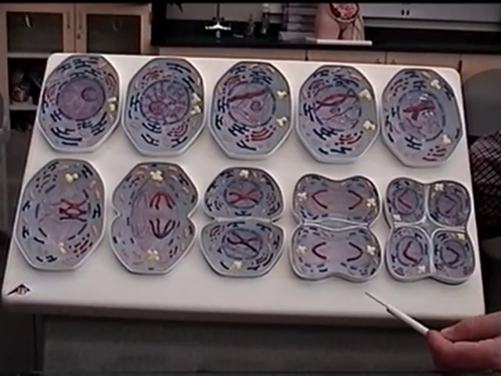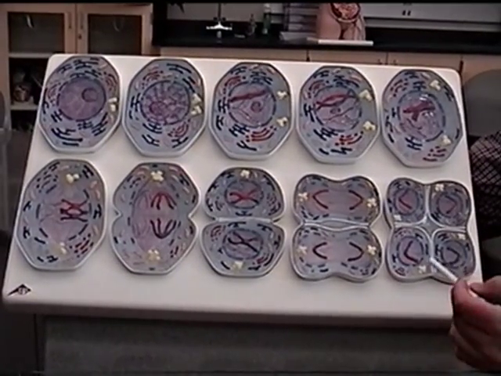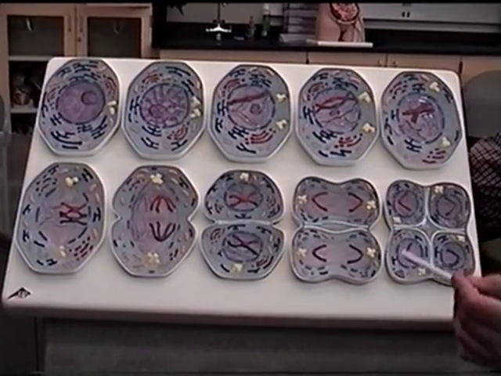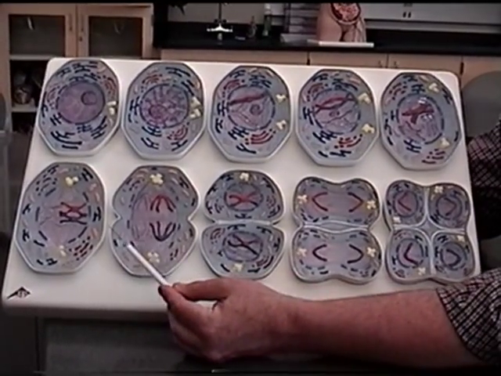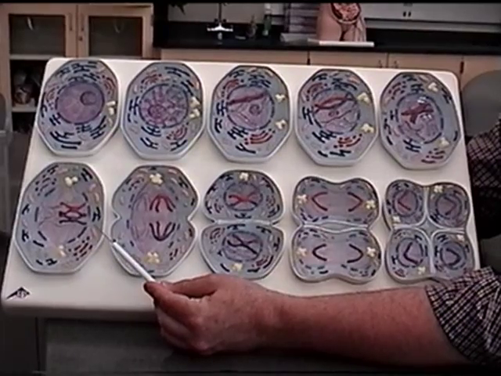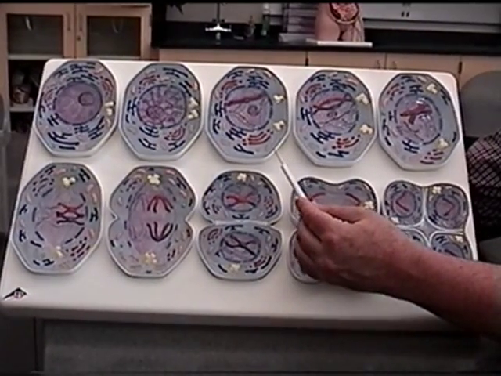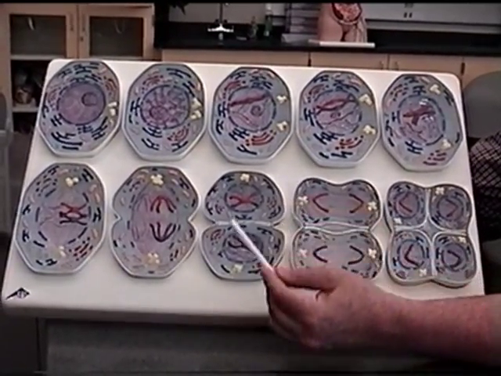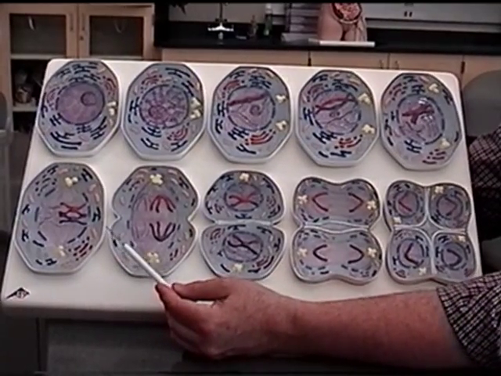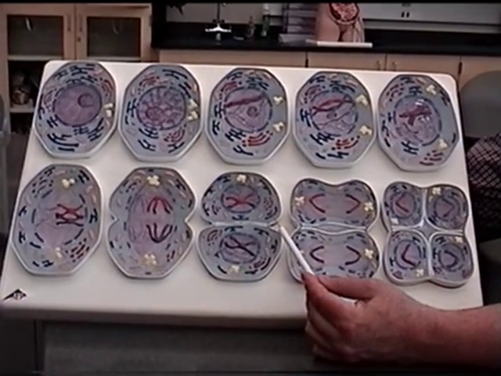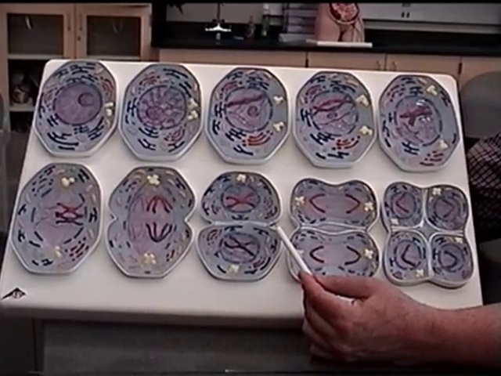Now, if we were relating that to an ovary, the same pattern is true in that the cells before meiosis 1 are primary oocytes. The product of meiosis 1 would be a secondary oocyte.